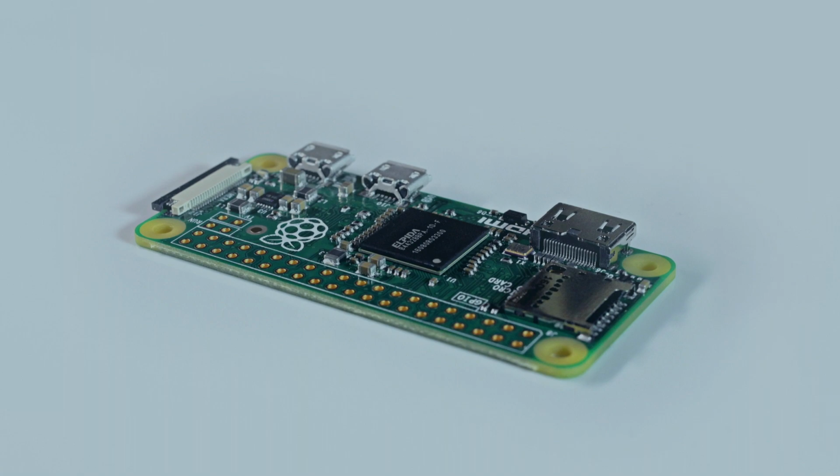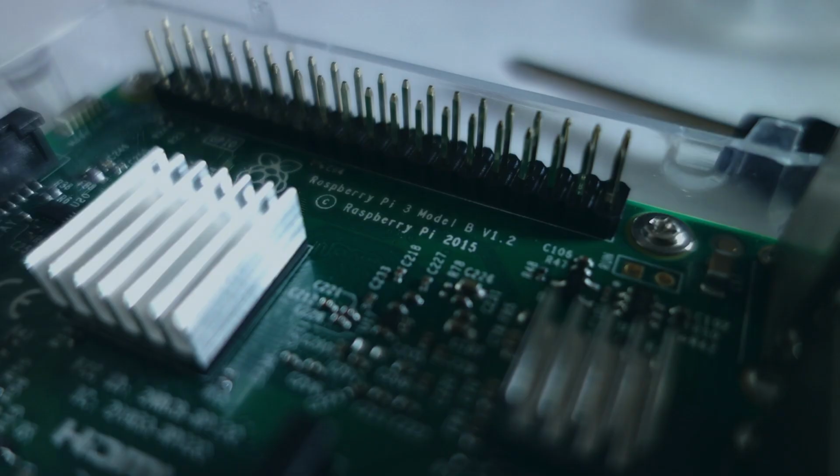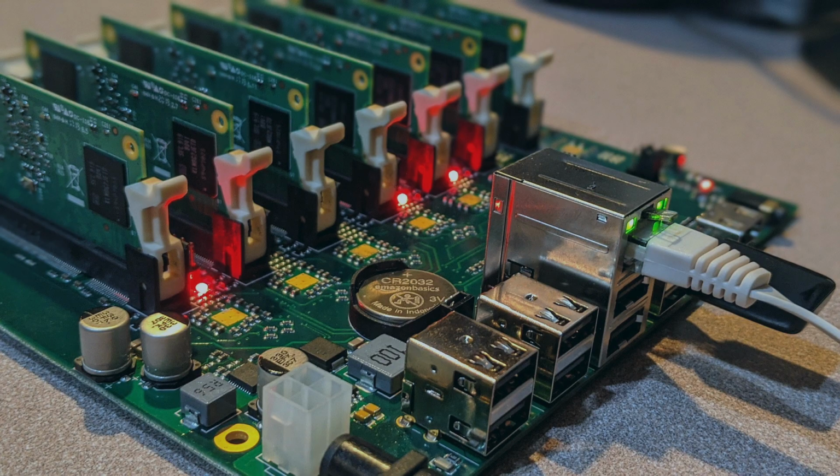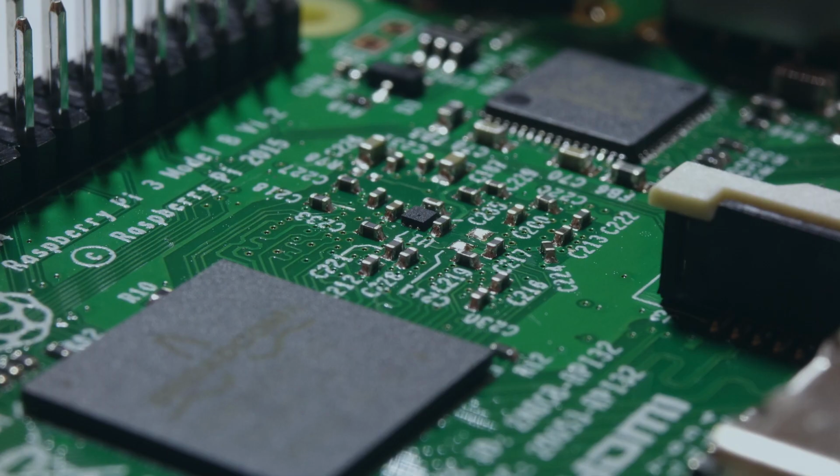Part of your Pi boards are general purpose input-output pins, or GPIO. This is how you connect the Pi to electronic devices like LED lights or motors. Most models include Bluetooth and Wi-Fi capabilities.